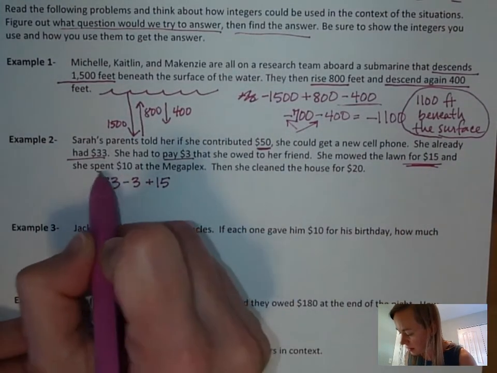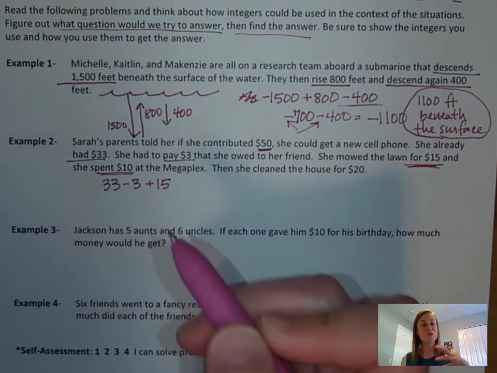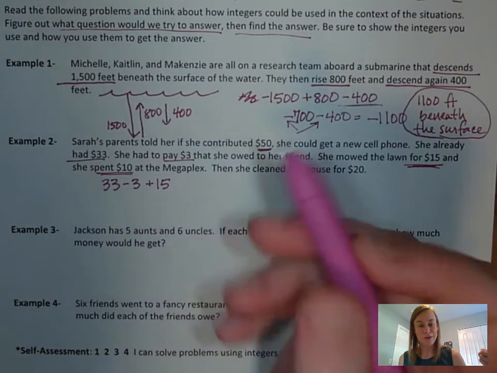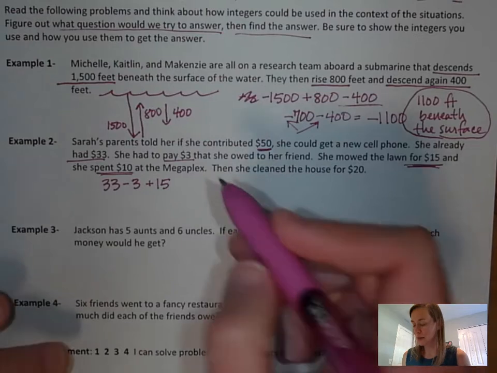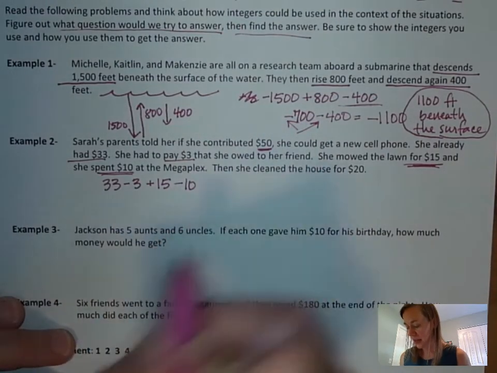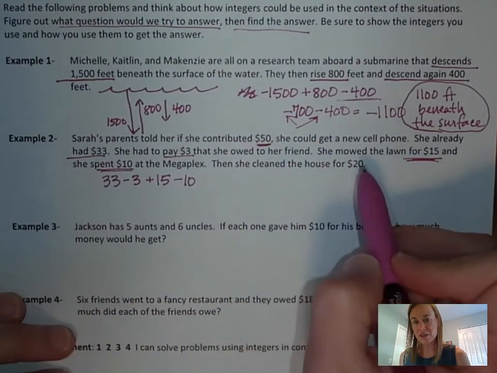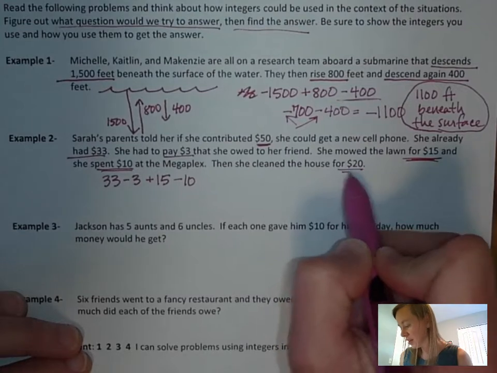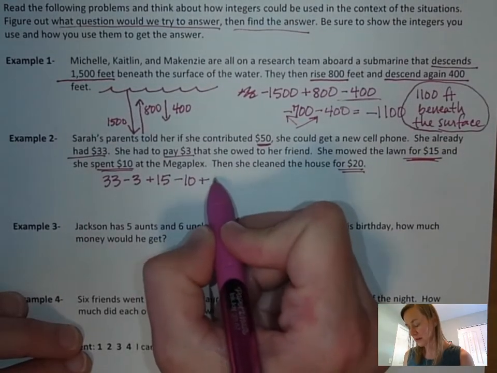And then she spent $10 at Megaplex. Okay, when you spend money, you don't get more, you have less, so that's going to be a negative 10. And finally, she cleans her house for $20. Again, she got more money there, so we're going to add it.